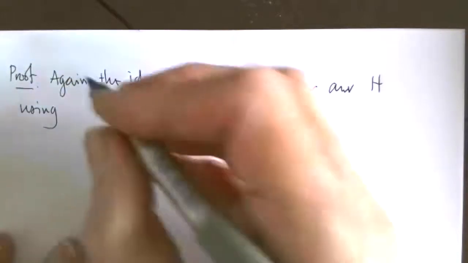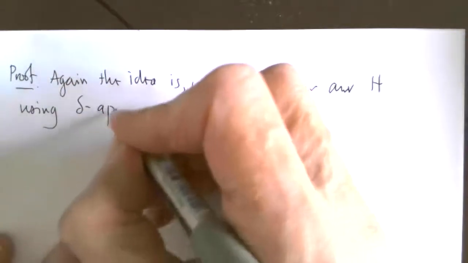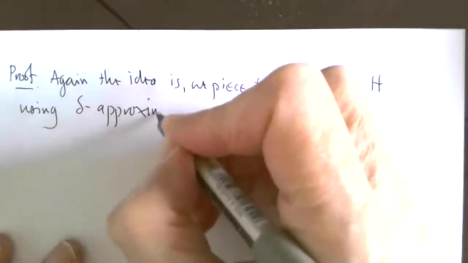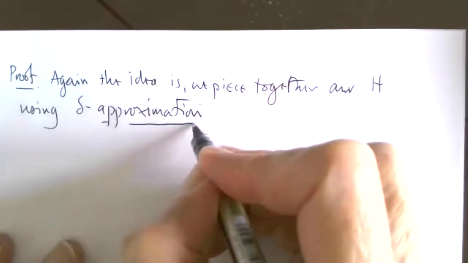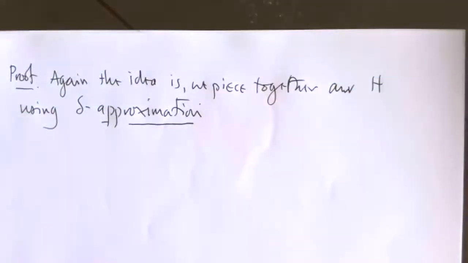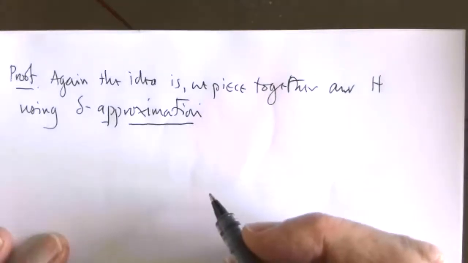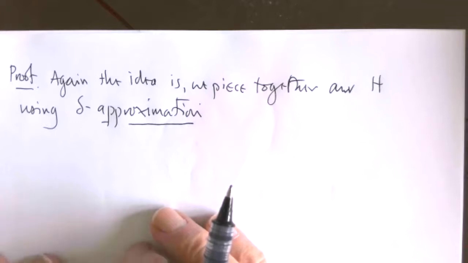And this time we're going to say something is a delta approximation. This will correspond to a k approximation in the sense of the approximation functions we used for the recursion theorem on omega. And the delta is going to be the length of the domain of the function.